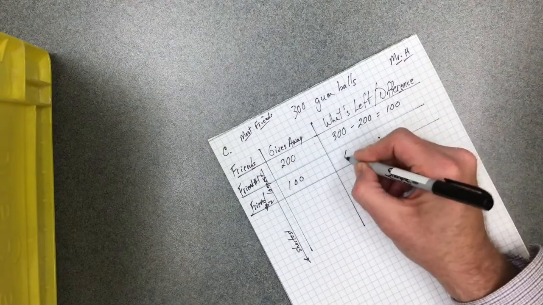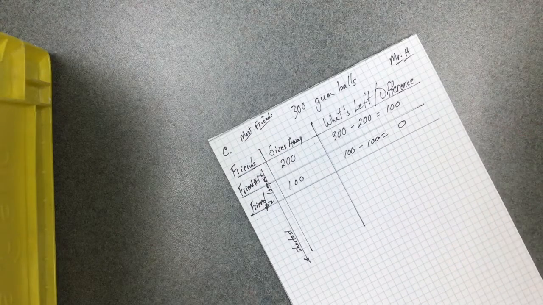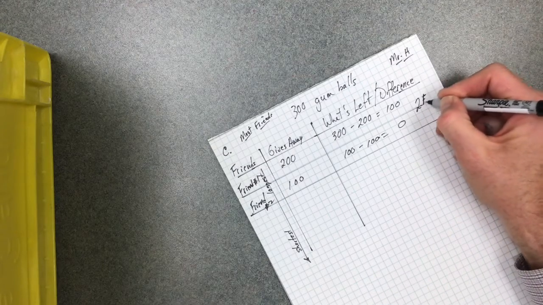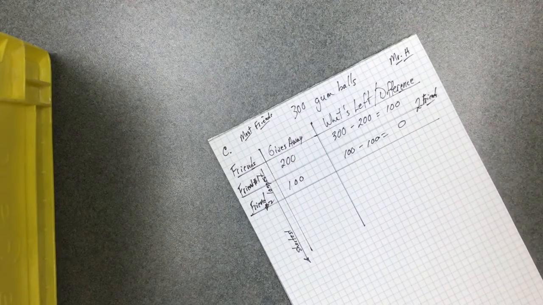So he had 100, gives 100 away. He's got 0 left. So in this first example, he's only got 2 friends, and he's got 0 left. All right. We'll see if we can find a bigger way to do this, or one that has more friends.